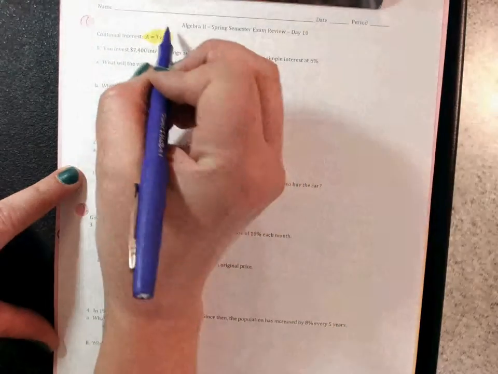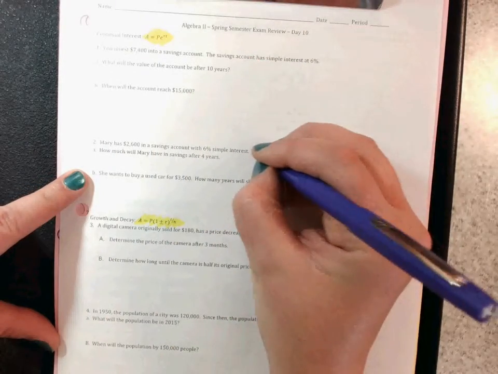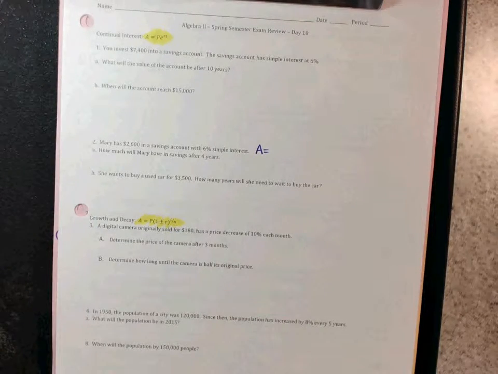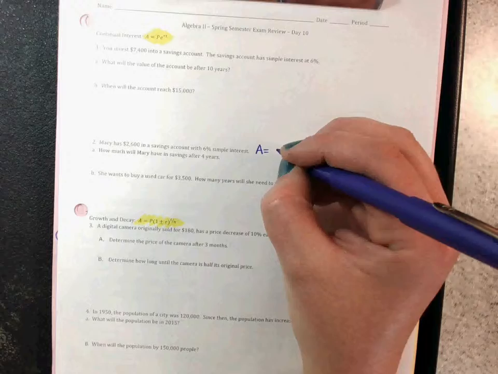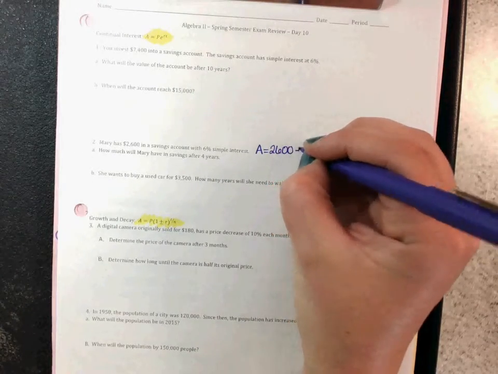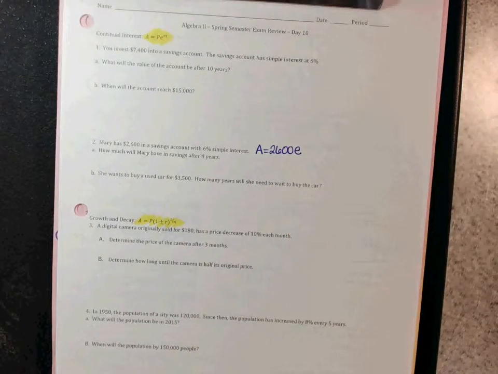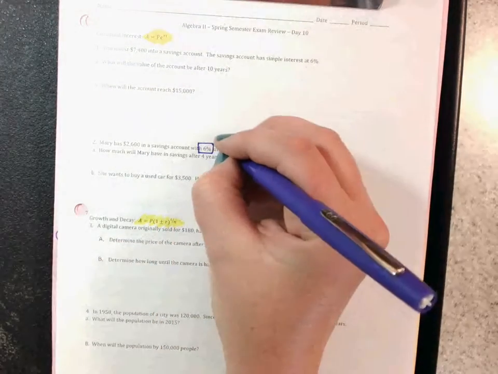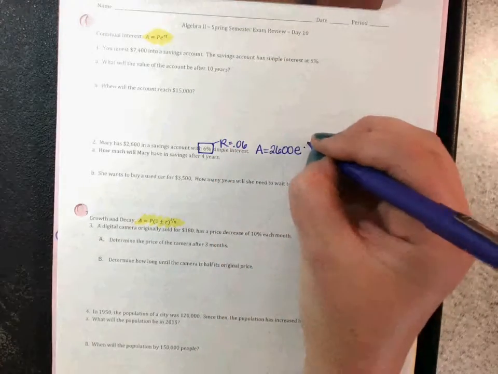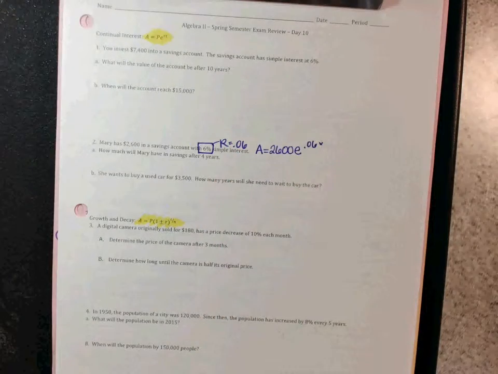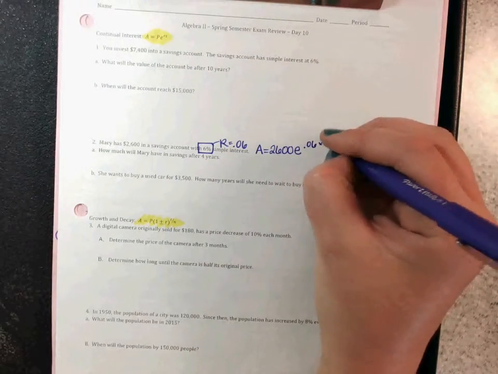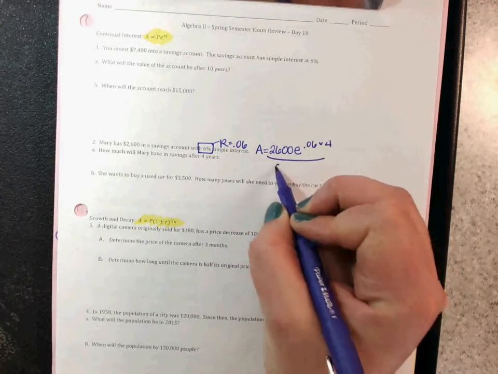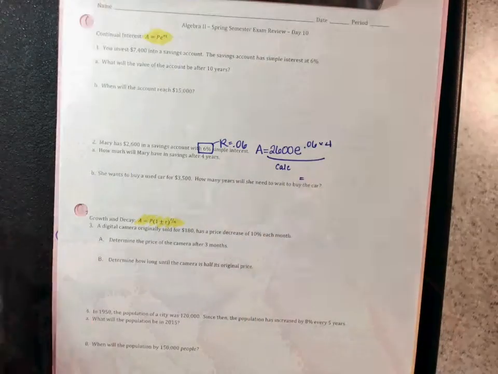So look at your equation here at the top. A equals, what is her P? How much does she already have? Remember, P is her principal. $2,600. Then e to the r. What is my r if it's 6% interest? 0.06. Good. So 0.06 times, and then what's her t? 4 years. Okay, and then from there you would type that into the calculator, and then you'll have your answer.